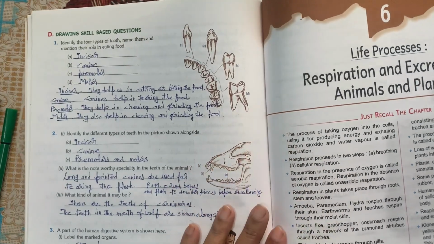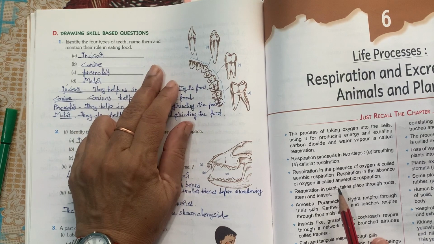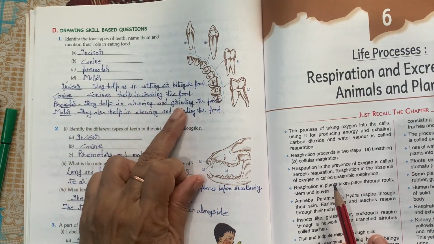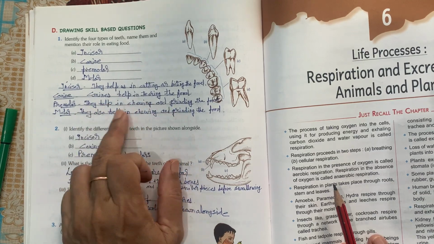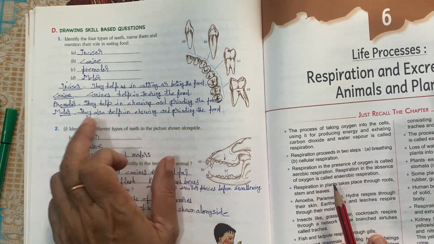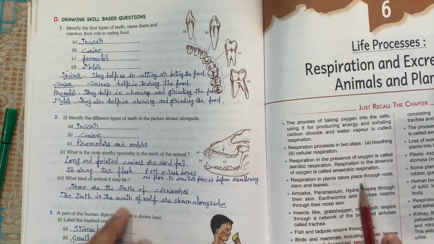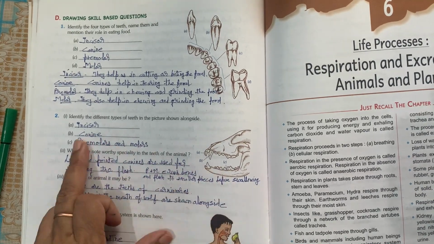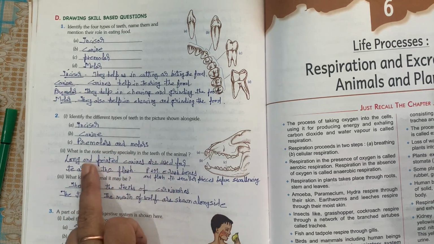Now here you have a sample. Identify the 4 types of teeth and name them. Incisors, canine, premolar, molar. Incisors help in cutting or biting the food. Canines help in tearing the food. Premolars help in chewing and grinding the food. Molars also help in chewing and grinding the food. Now here you see a diagram. A is incisor, B is canine, C is premolars and molar.